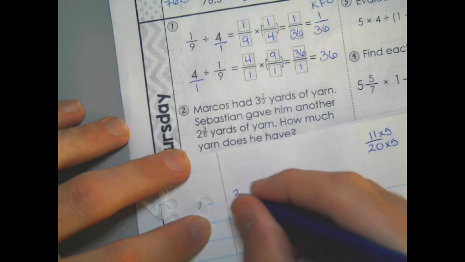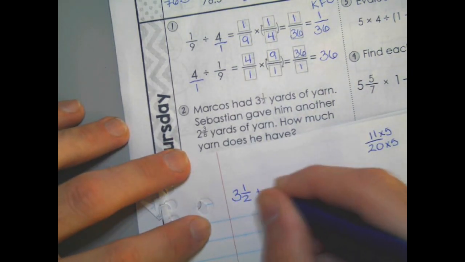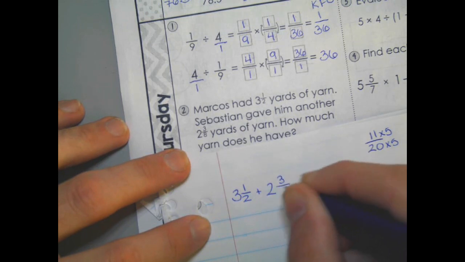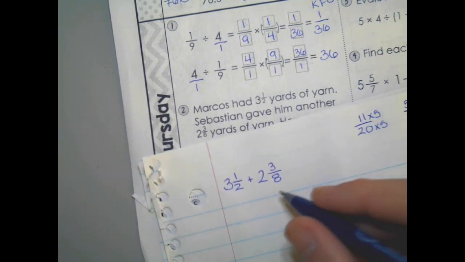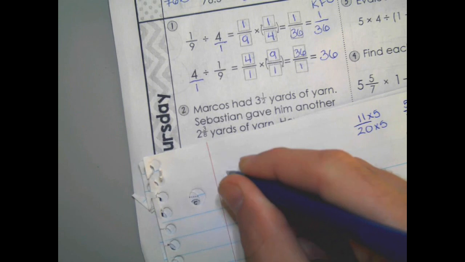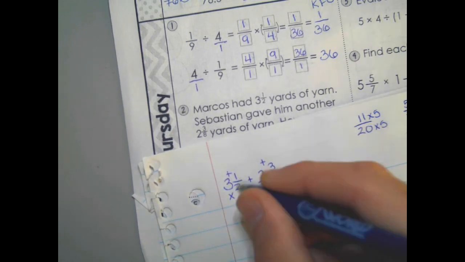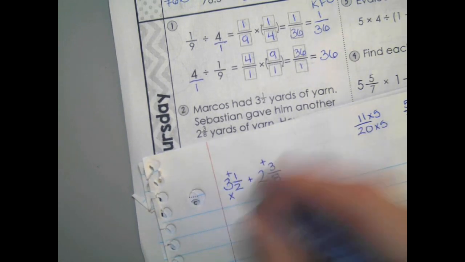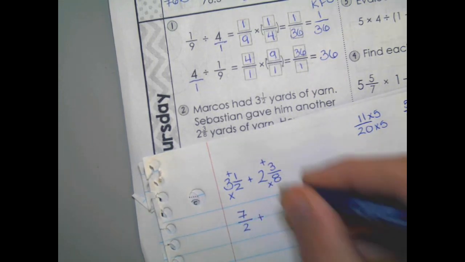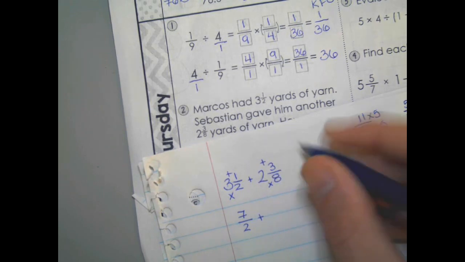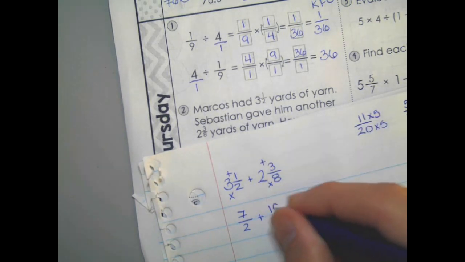We do it on a separate sheet of paper here, so I have a little more room. So I'm going to take 3 1/2, and I'm going to add 2 3/8. Remember, we're adding, so we need common denominators, but we also just want to work in fractions. So let's change these to improper fractions. We utilize times and plus. 2 times 3 is 6, and 6 plus 1 is 7 over 2. Bring down the plus, and we'll do this one. 8 times 2 is 16. 16 plus 3 is 19 over 8.